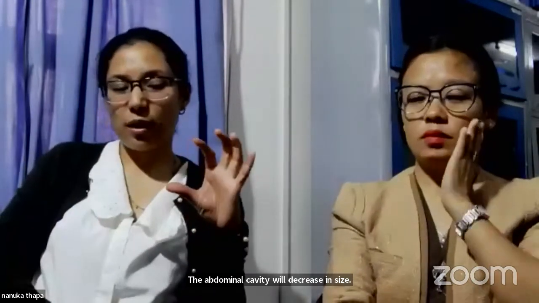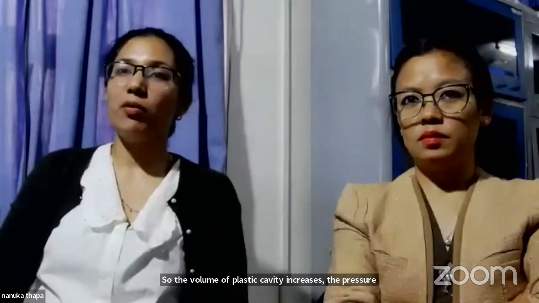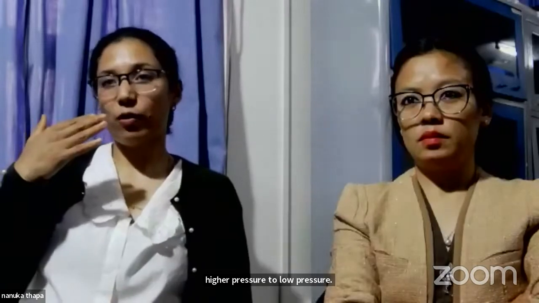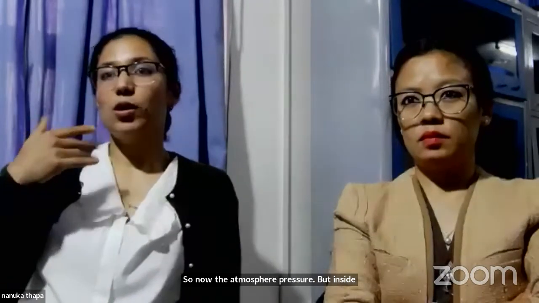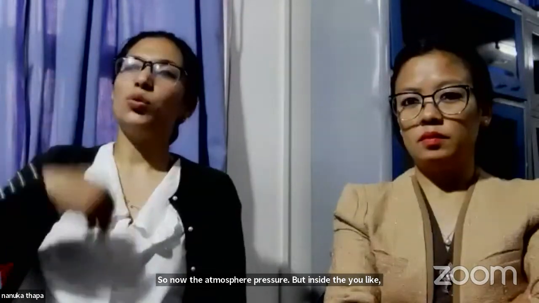If the volume is increasing, the pressure will decrease. This is Boyle's law, PV: the product of pressure and volume is constant. So if the volume of the thoracic cavity increases, the pressure falls. And gas or any liquid flows from an area of higher pressure to low pressure. Now the atmospheric pressure is 0, but inside the alveoli the pressure has become negative, so air will passively flow from zero pressure to negative pressure.